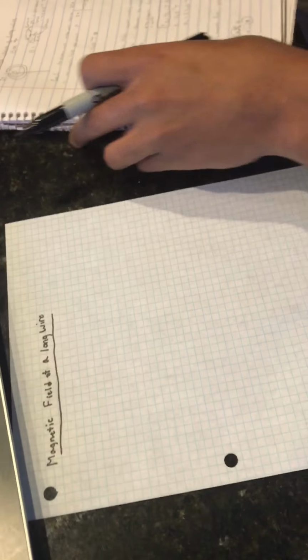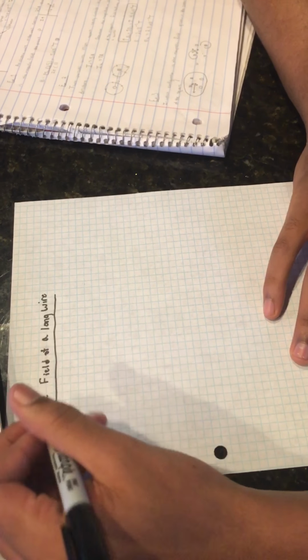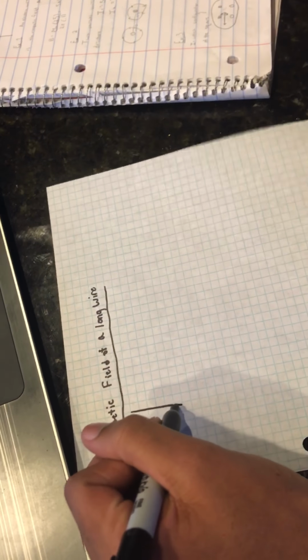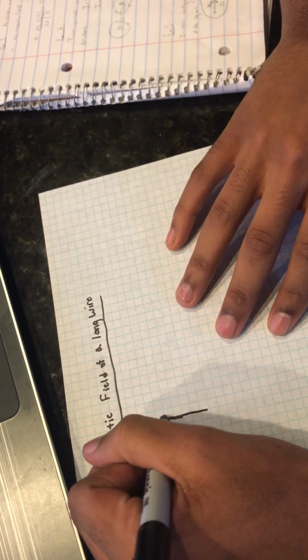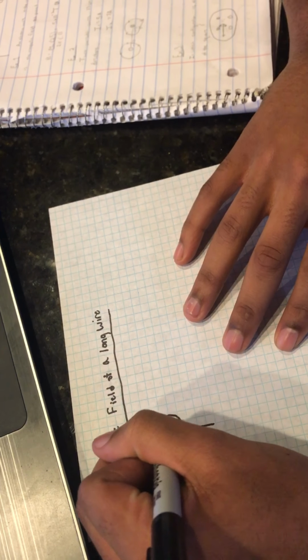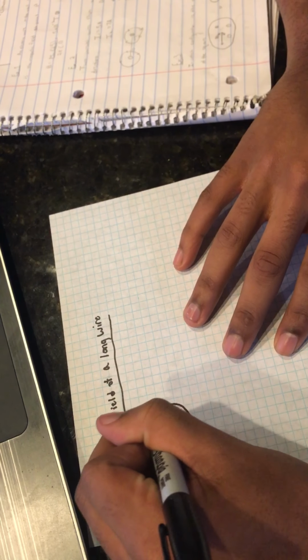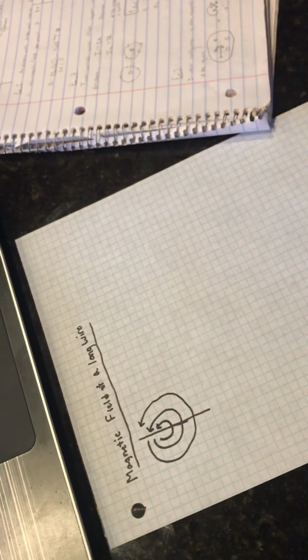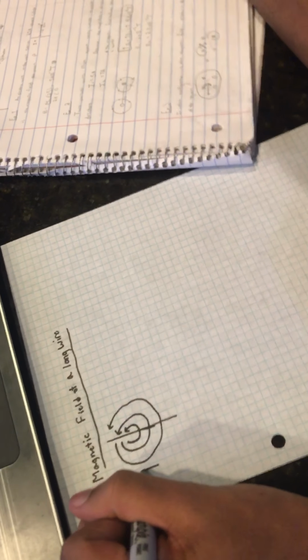So, for example, this would be drawing a long straight wire like this that has current going in a counterclockwise motion. You can infer by the right-hand rule that the current is going up.